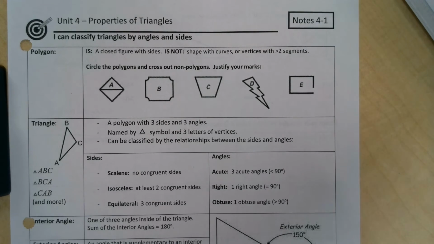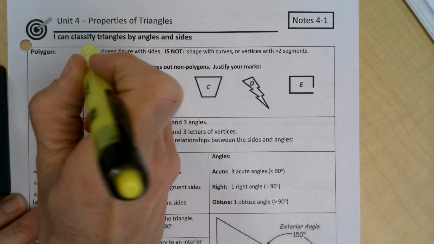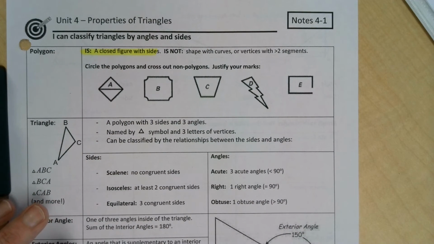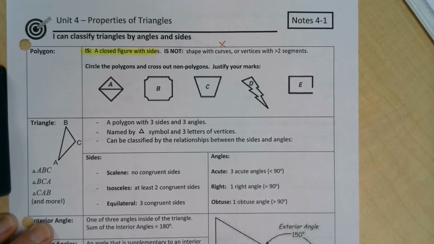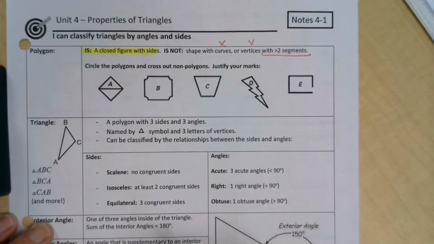A polygon is a closed figure with sides. So by definition, a polygon is our most basic description of what we're doing in two-dimensional figures. A polygon is a closed figure with sides. Here's some things that you need to know that they are not. A polygon does not have curves. A polygon does not have vertices with more than 2 segments coming at them.